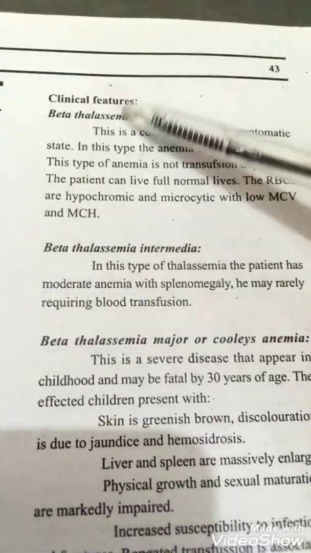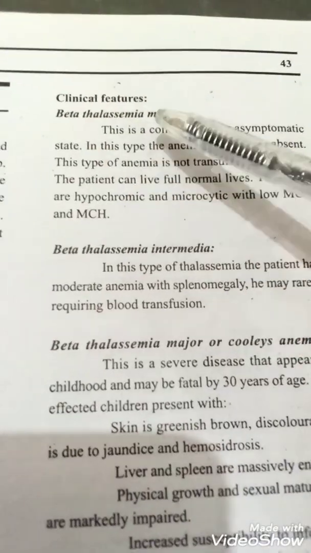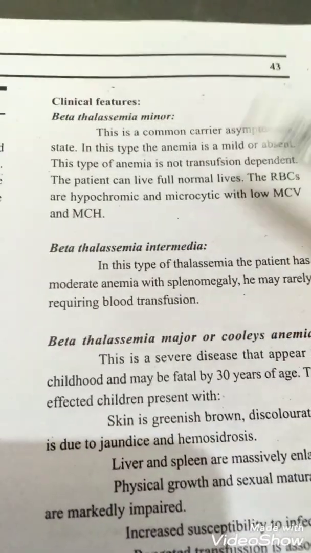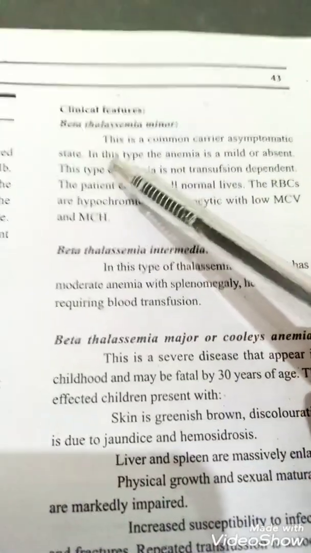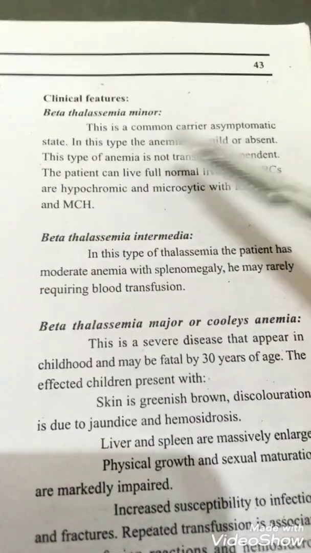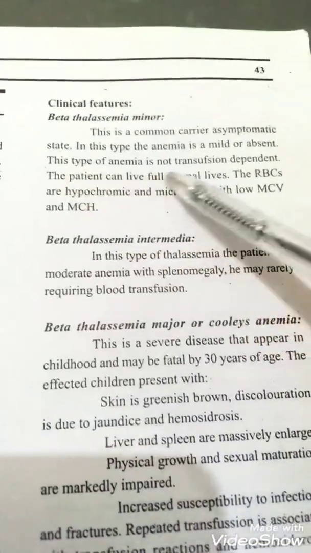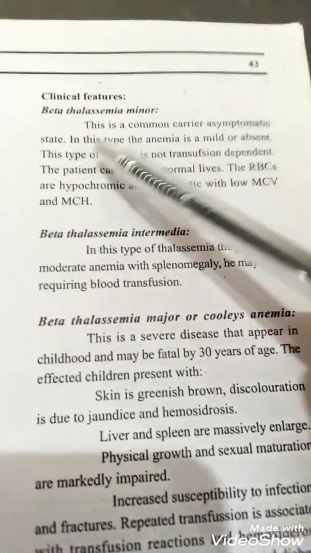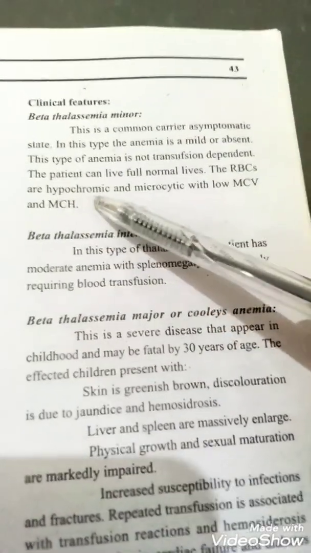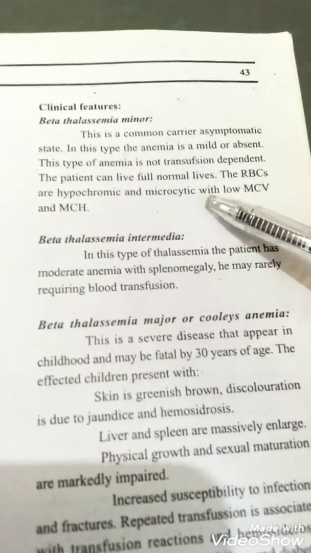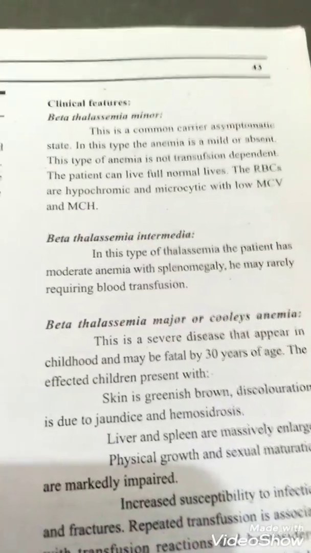There are some clinical features in beta thalassemia minor. This is a common carrier asymptomatic state. In this type, anemia is mild or absent. This type of anemia is not transfusion dependent. The patient can live a full normal life. The RBCs are hypochromic and microcytic with low MCV and MCH.